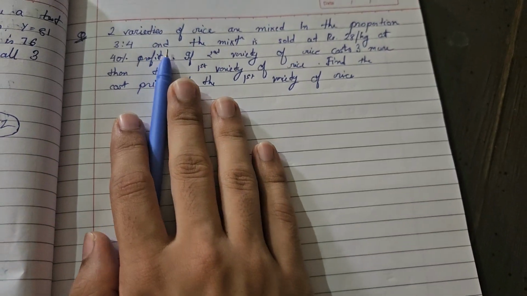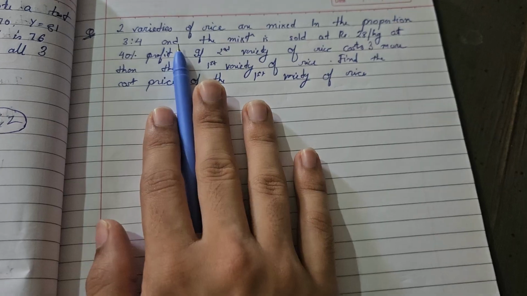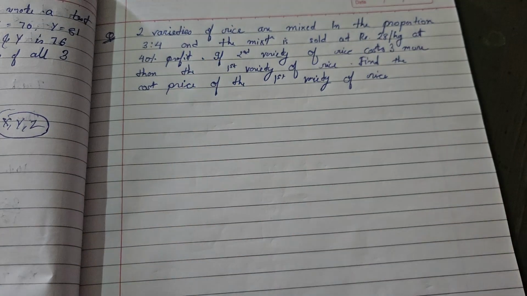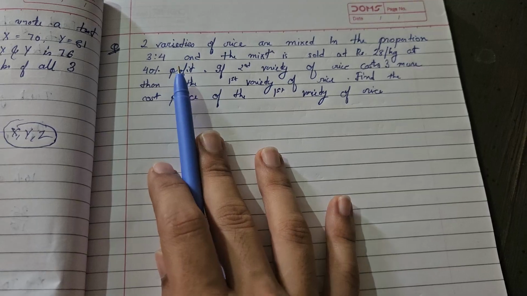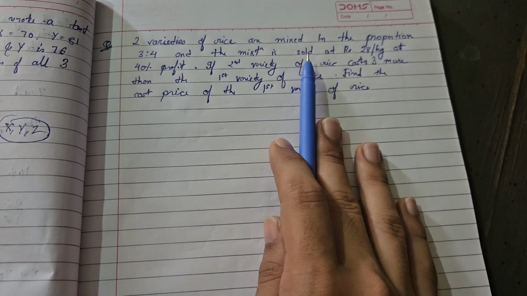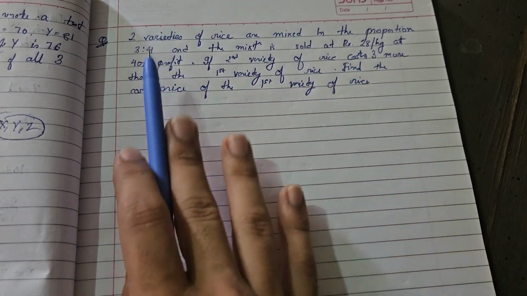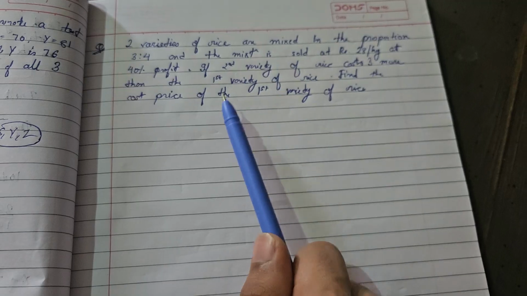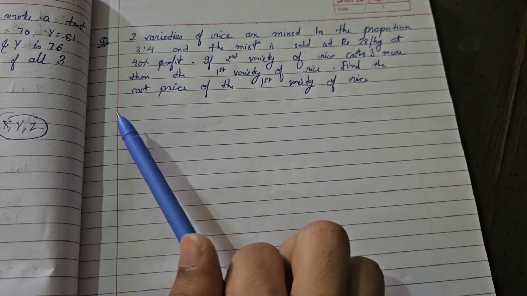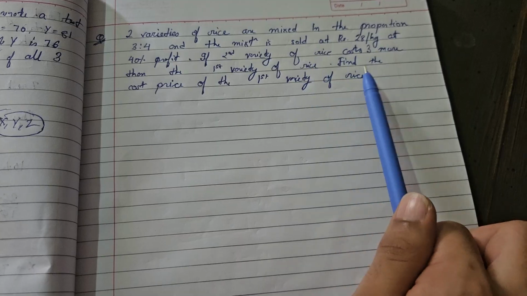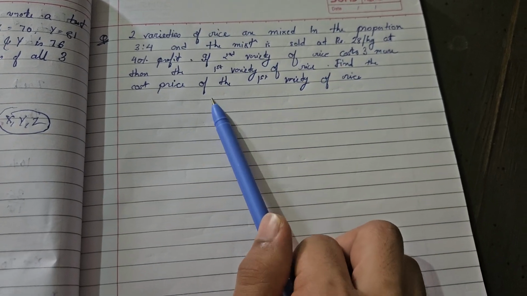Let us solve this problem for mixture and alligation topic for CAT 2026. The problem says two varieties of rice are mixed in the proportion of 3:4 and the mixture is sold at rupees 28 per kg, that too at 40% profit. If the second variety of rice costs 3 more rupees than the first variety of rice, find the cost price of the first variety of rice.